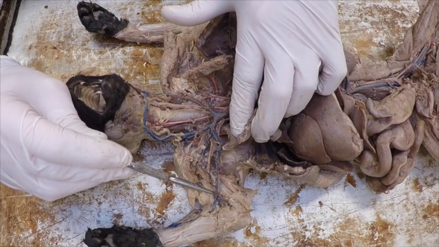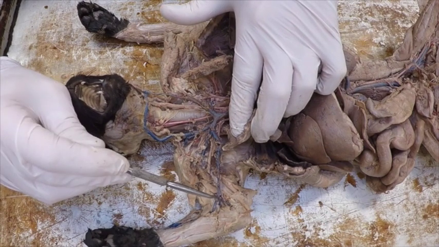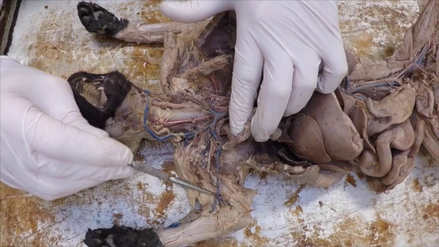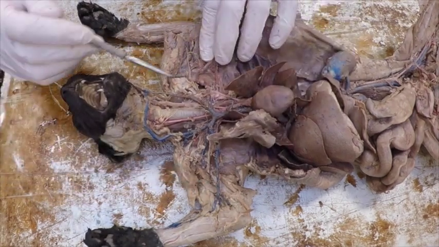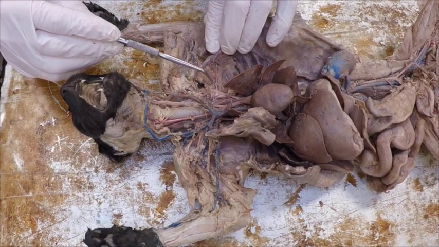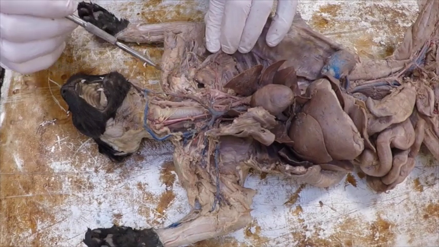When it gets down, it becomes the brachial down here, and then down by the elbow it should be, and I think if I pull the veins back I can see the ulnar artery, and I can see a radial artery going along with the radial vein and ulnar veins. If I come back over here, I'm pretty much done with the top. There's not much more I can do.